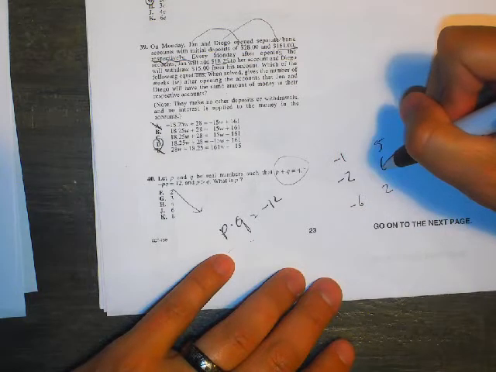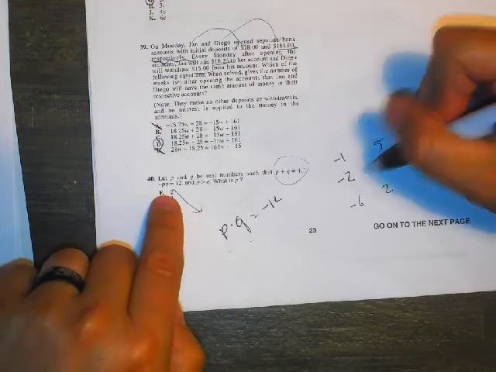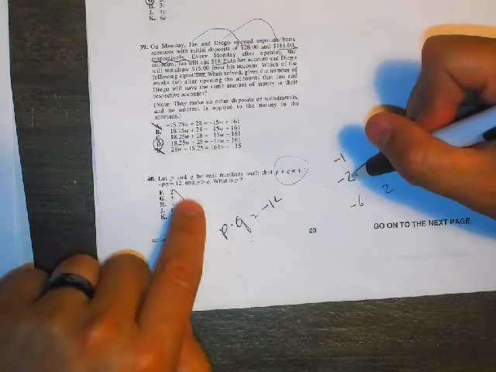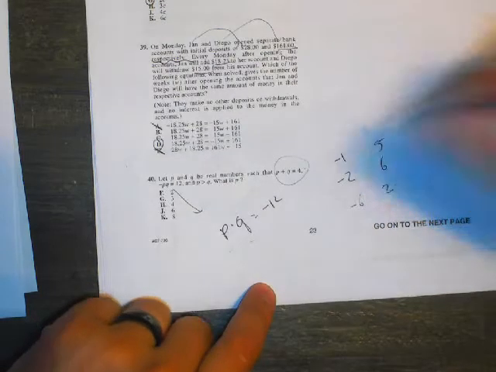Now you also could have negative 6 and 2. Hold on, what am I thinking?